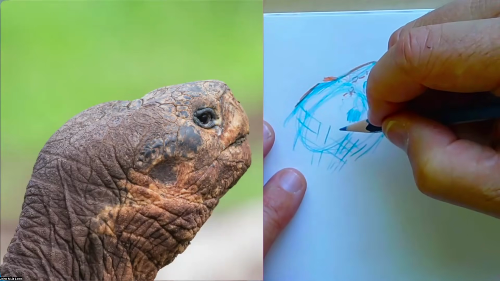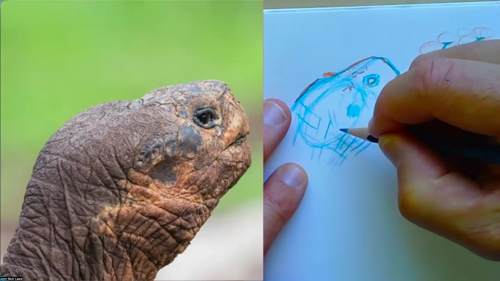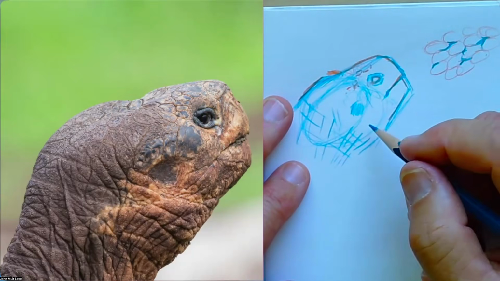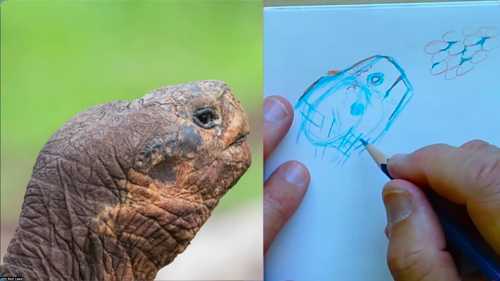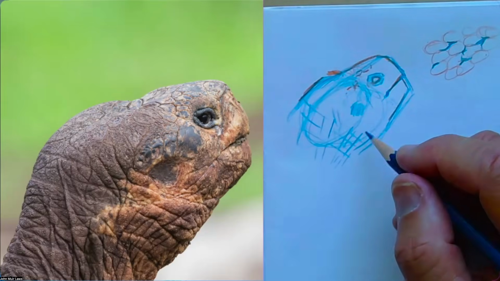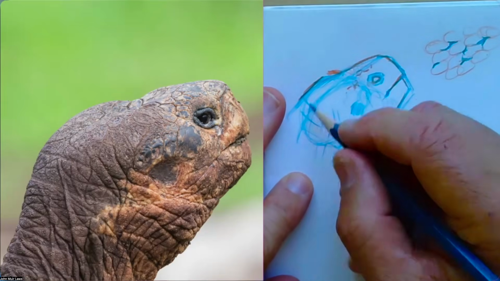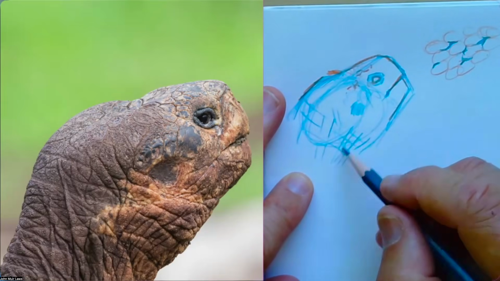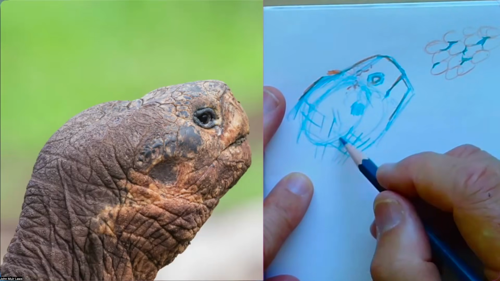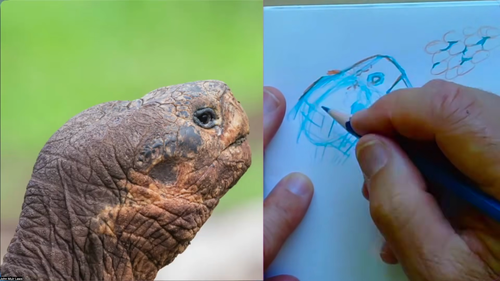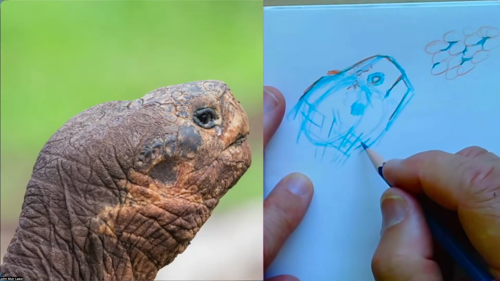You'll see the same sort of thing going on with elephant skin. So one way of handling this is you don't have to draw in all the cracks. You can put in just a few that suggest it, but expect there to be a few different directions of cracks.